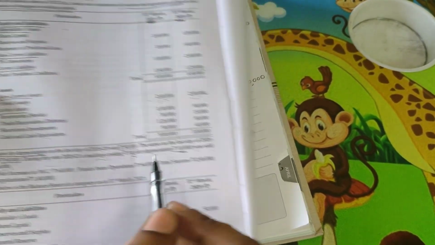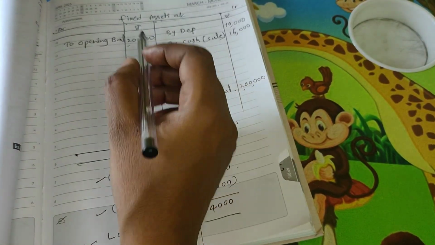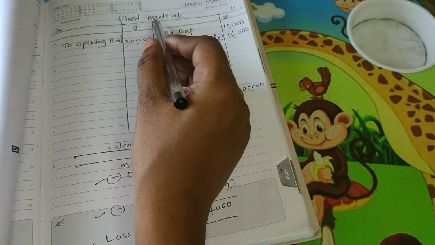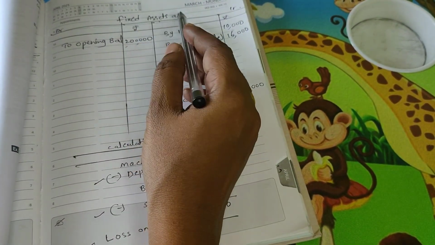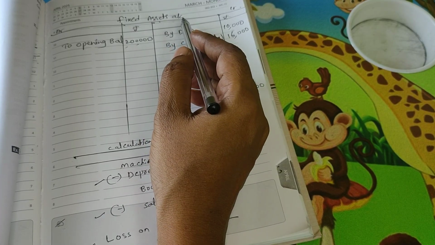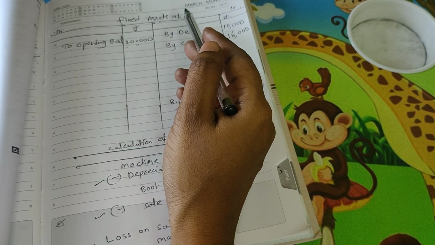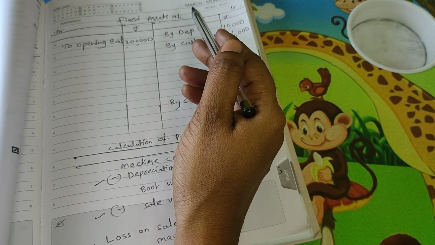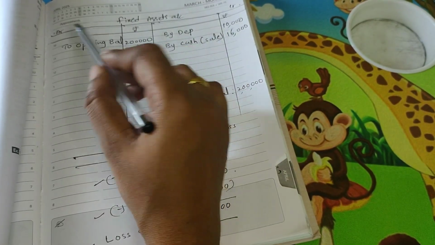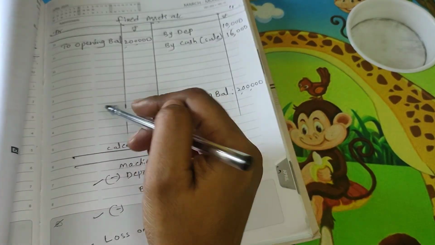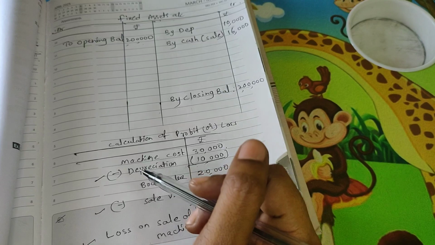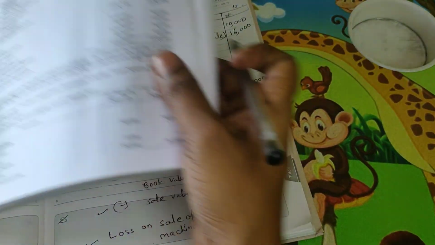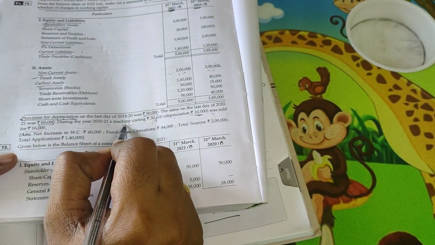Let's see the working notes. Under working notes, we need to maintain the fixed assets account. Fixed assets show a debit balance. As we all know, an asset shows a debit balance and a liability shows a credit balance. So we write the opening on the debit side and the closing on the credit side. After that, you need to find out the profit or loss on the sale of that machine.